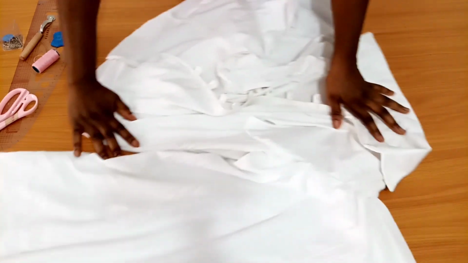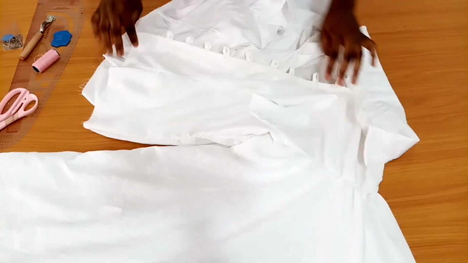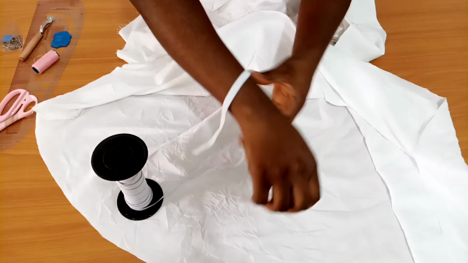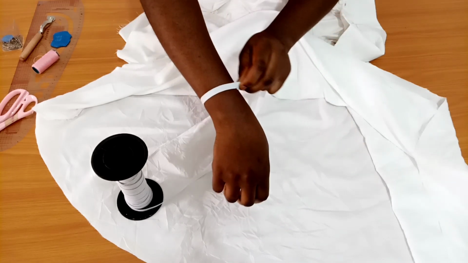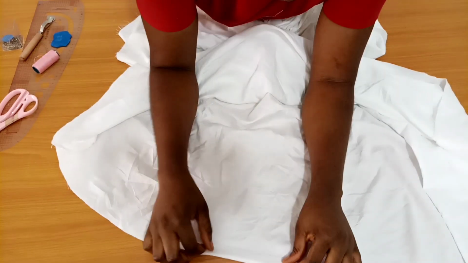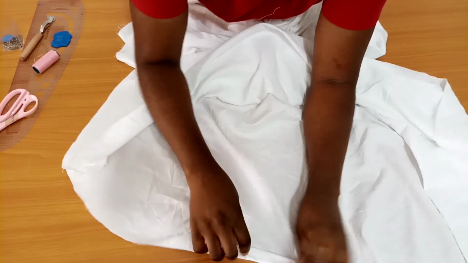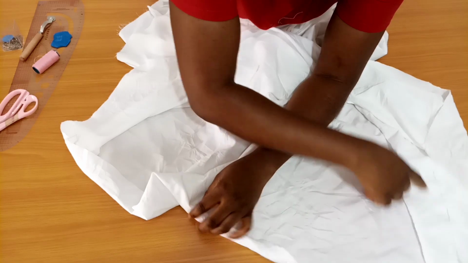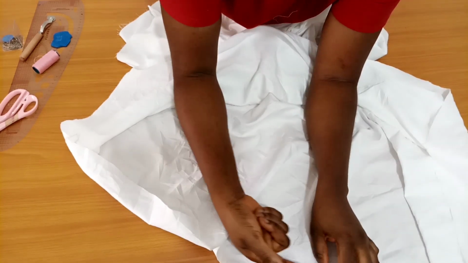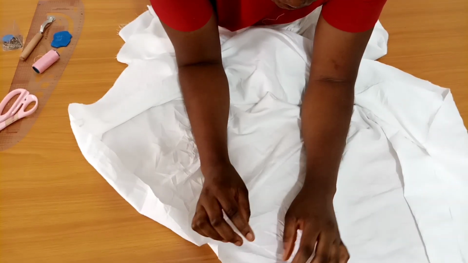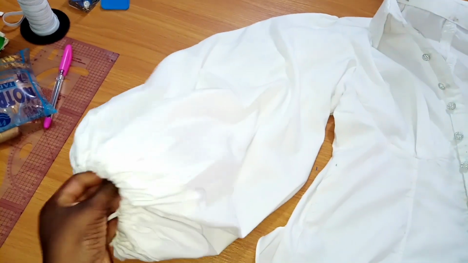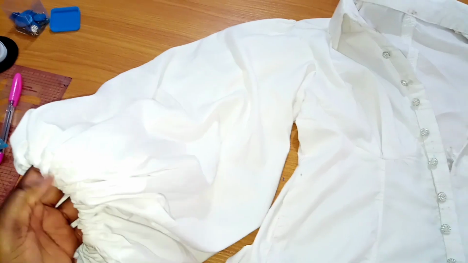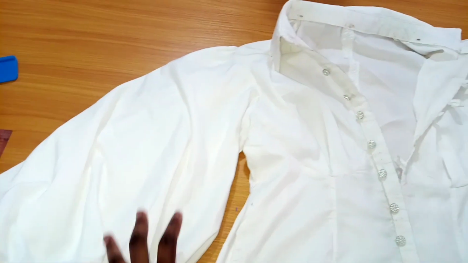So the next thing I'll be doing will be to attach elastic onto the lower end of the sleeve. I'll just pick up my elastic and measure my wrist circumference, and then I'll cut out 2 of that for each of the sleeves. Then I'll be sewing the hem of the sleeve by 1 inch. Then I'll pass the elastic strip through it. So this is what I'm trying to describe basically.